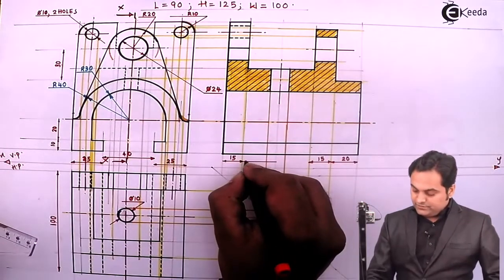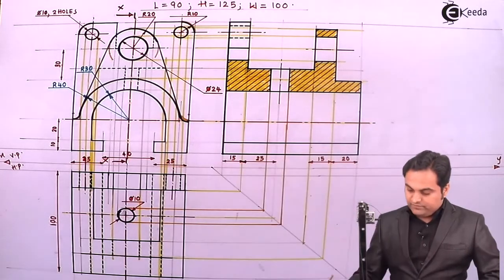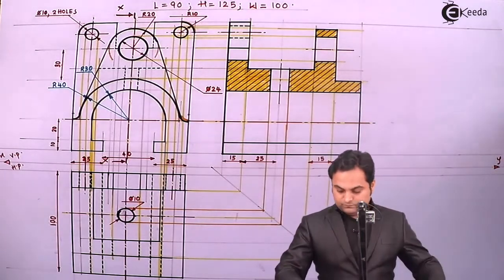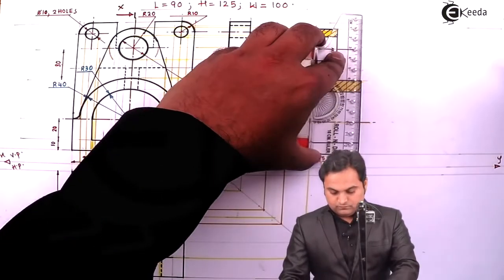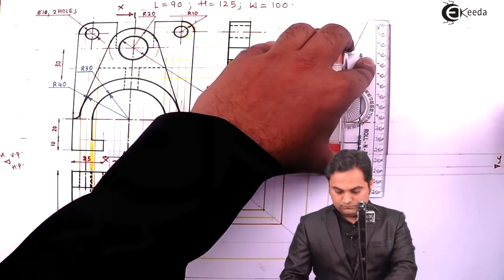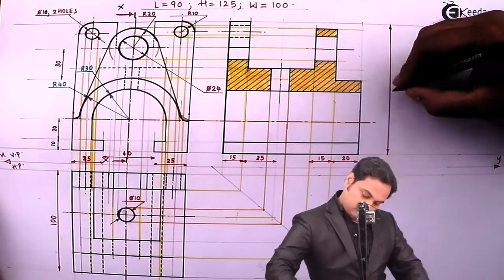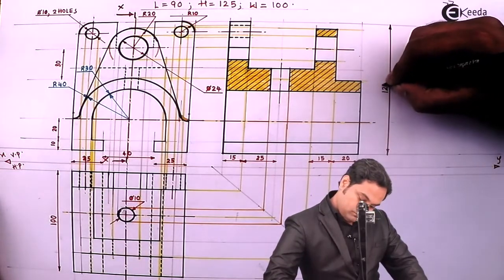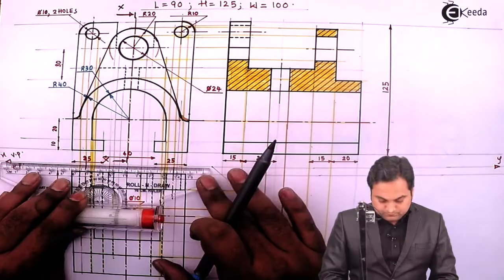The location of the center, 25. One 125 is the total height.